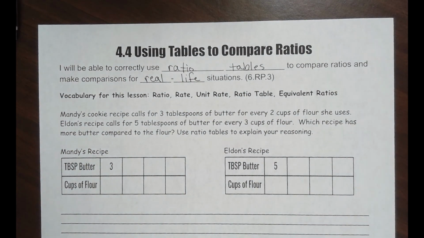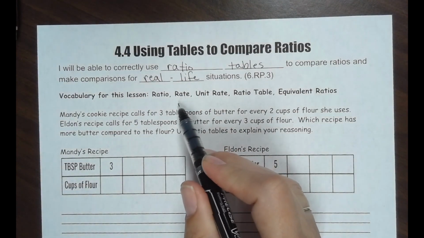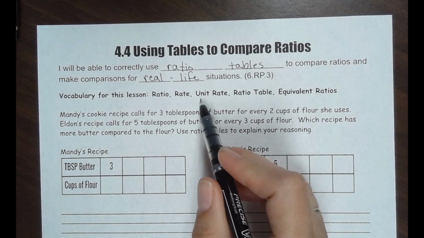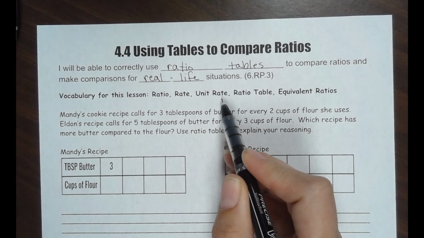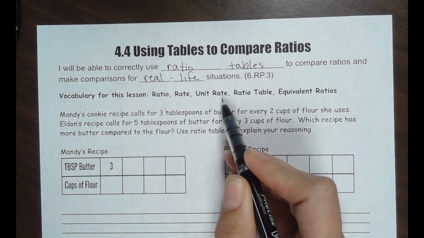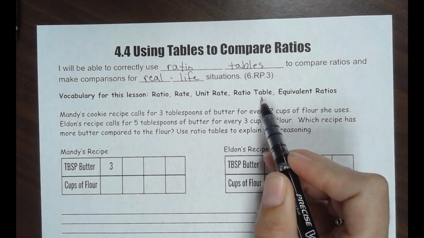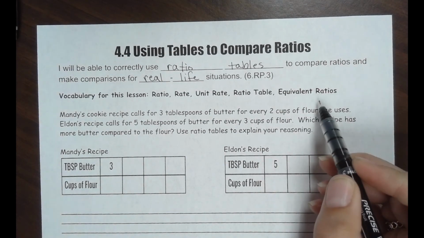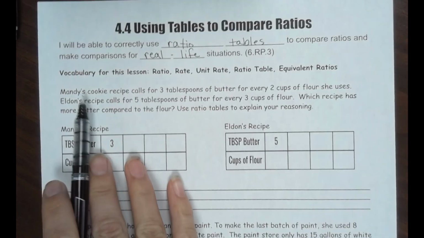Okay, vocabulary for this lesson. Ratio, we learned, was comparing two quantities by division. A rate is a special kind of ratio that uses two different units like miles and hours or dollars and minutes. Unit rate was for exactly one of a unit, so like 50 miles per gallon, that's for 1 gallon. A ratio table is a table set up to compare equivalent ratios, and equivalent ratios are equal to each other in value when simplified. So, let's try this.